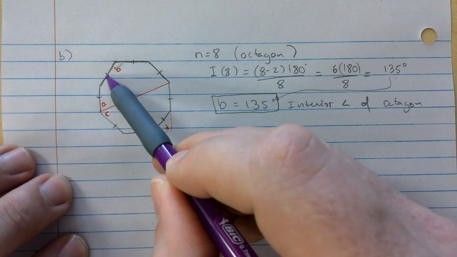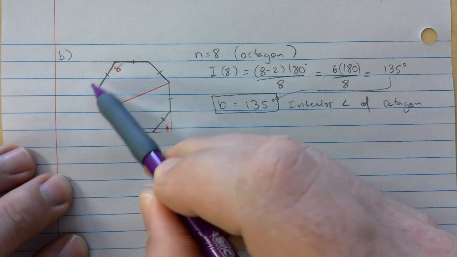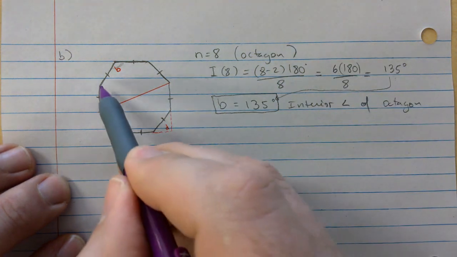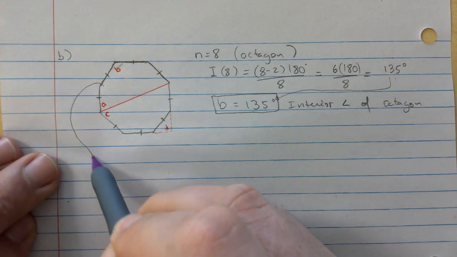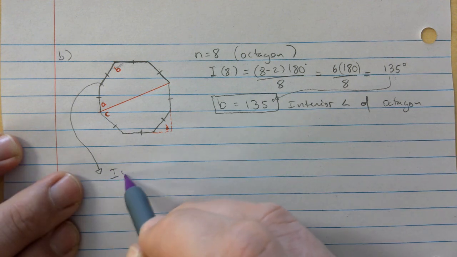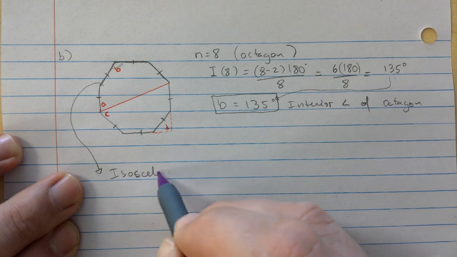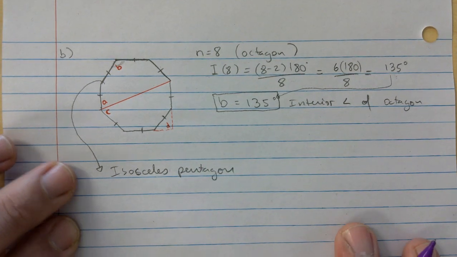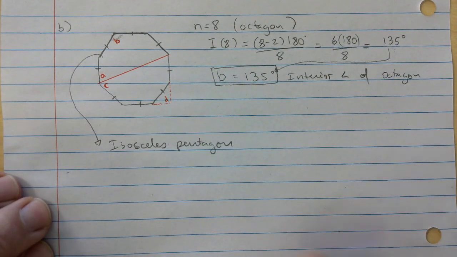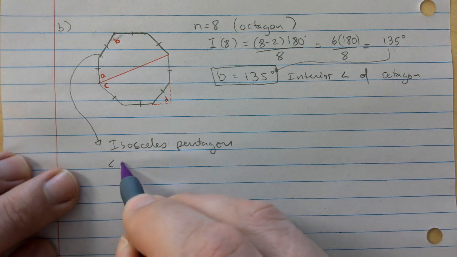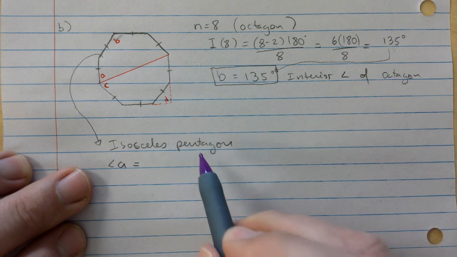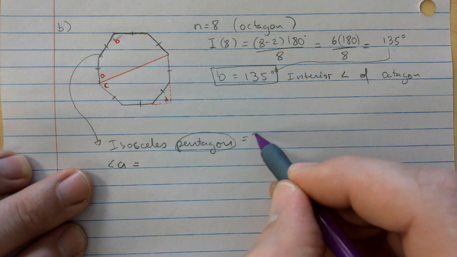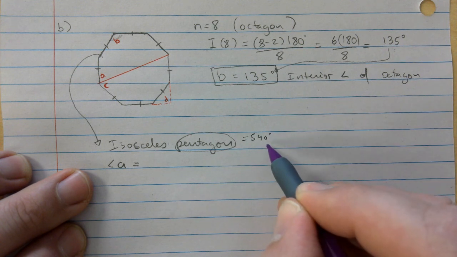This is a 1, 2, 3, 4, 5. This is a pentagon here. Isosceles pentagon. So we're going to bring this out. It's an isosceles pentagon. So angle A would be, pentagon tells you that the sum is 540. Right? That's what you should be thinking of.